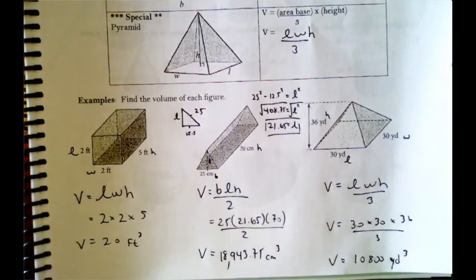So there we have it. That's how we can use our formulas to calculate the volume of some regular shapes. And if the shape's irregular, you just find the area of the base and multiply by the height.